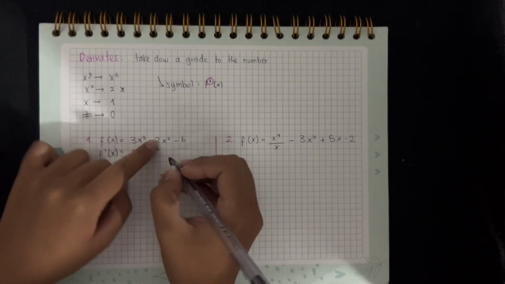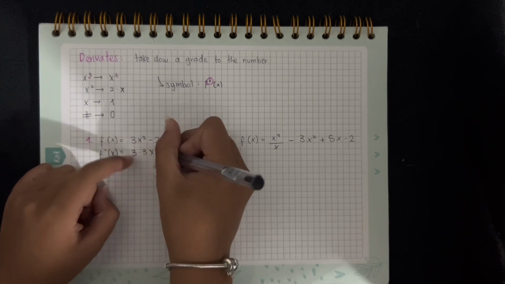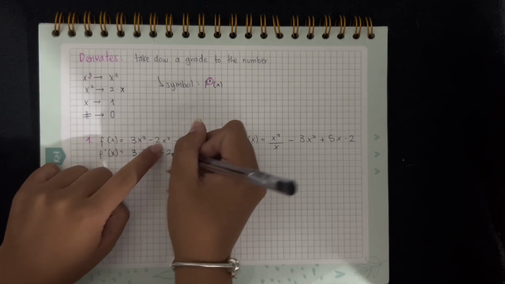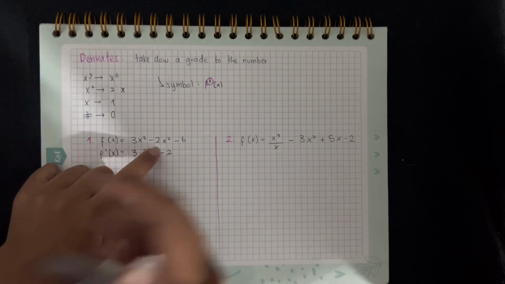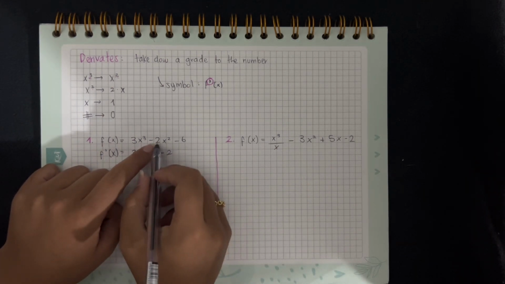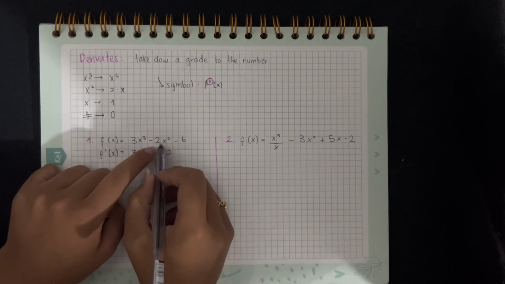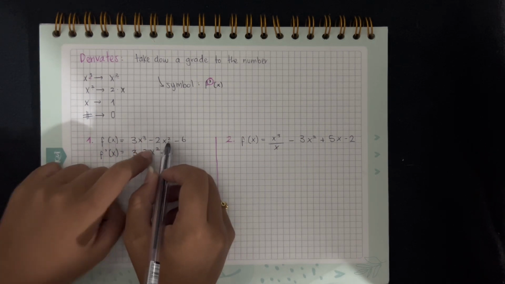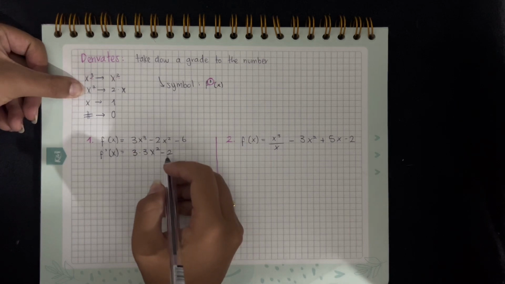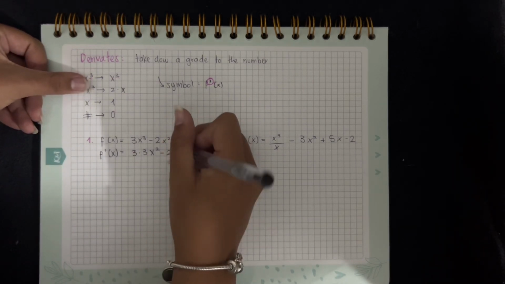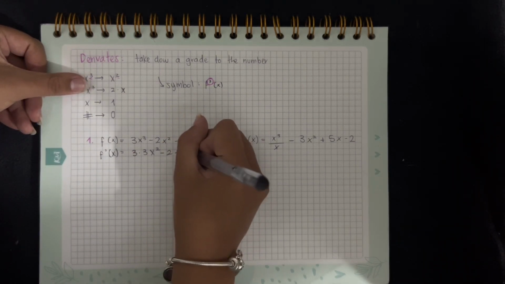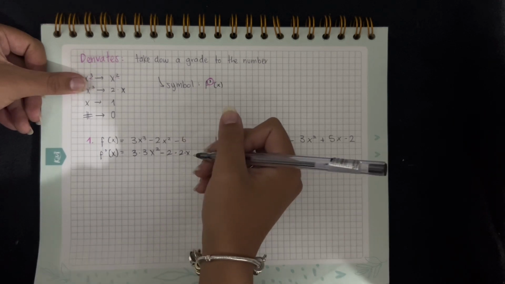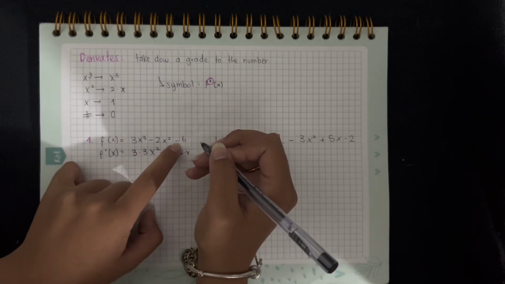Then continuing, our function will be minus 2. Remember, this is not becoming a 0 because you have an x right next to it. This x², as I told you before, becomes a 2 times x, so 2 times x. And finally, we have minus 6.